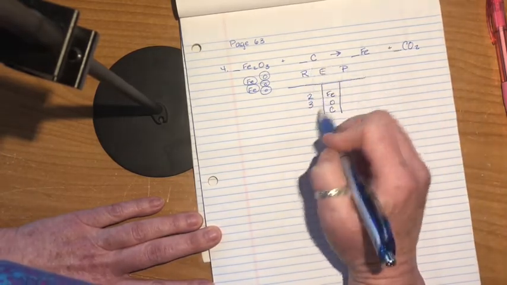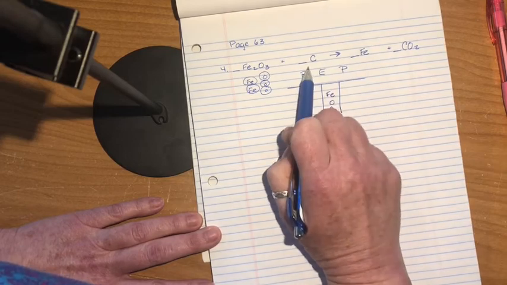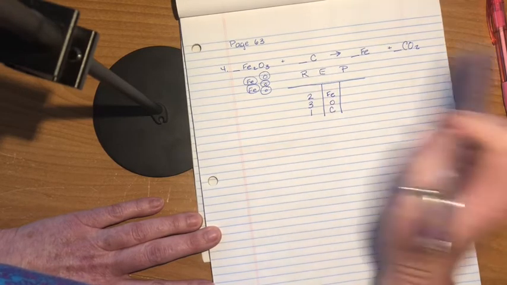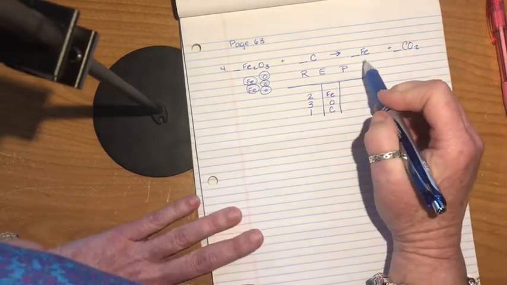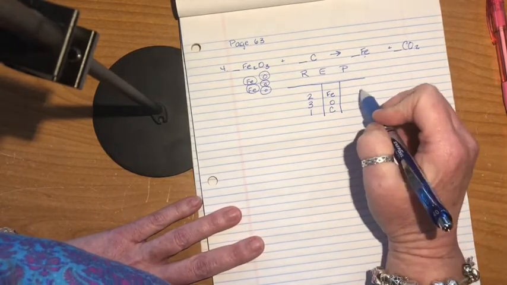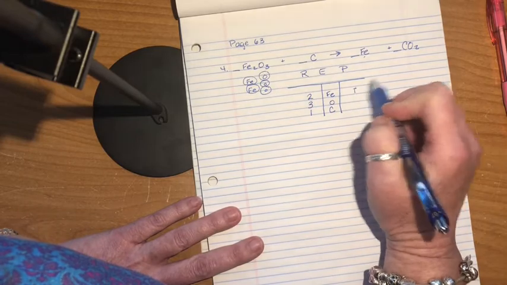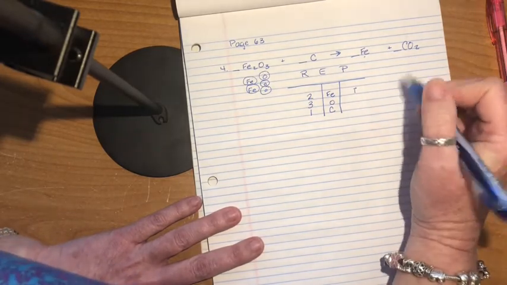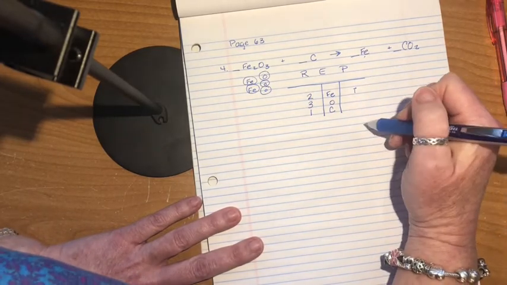In carbon, I only have 1 piece. Over here, it's a separate one. On my product side, Fe is single, it's by itself. So every time I have one, oops, I was about to write Fe again. I only have 1 piece every time.